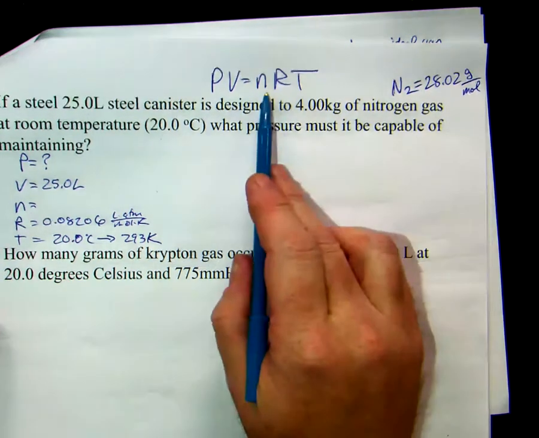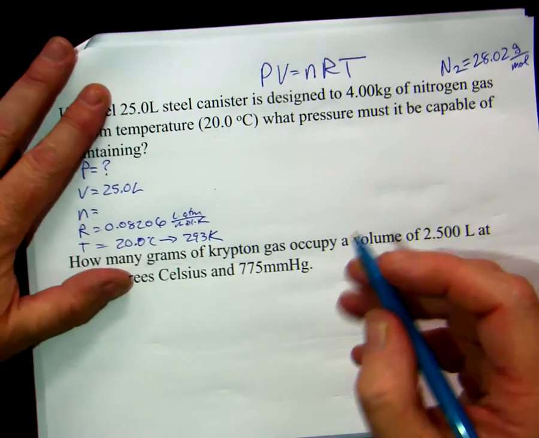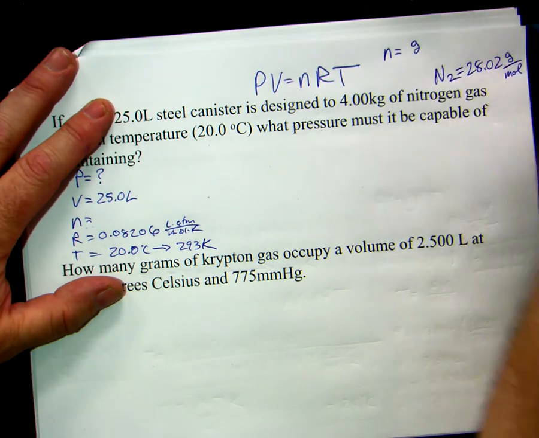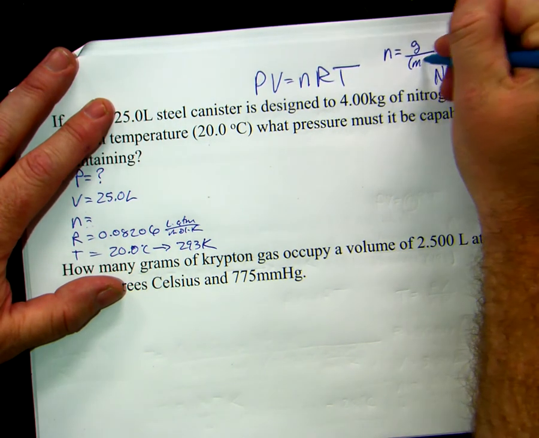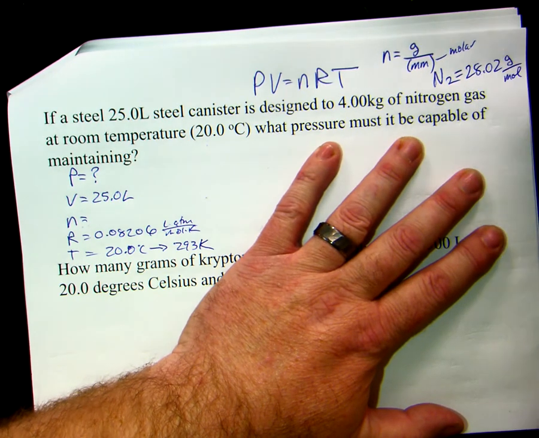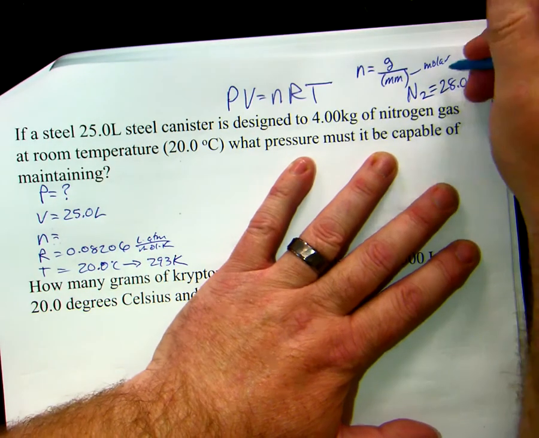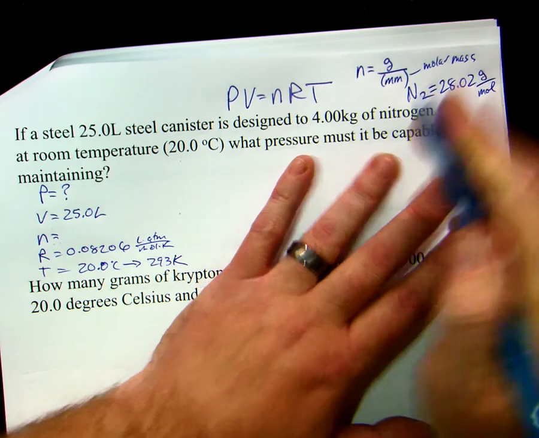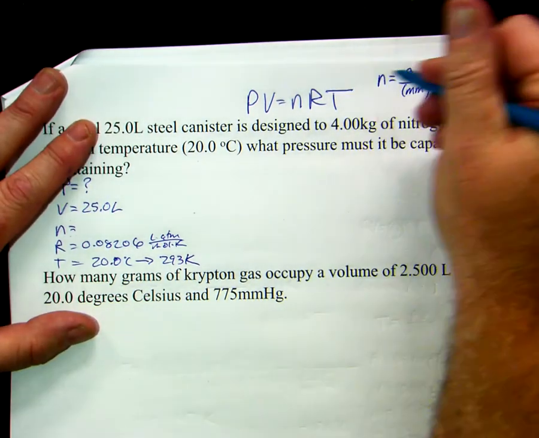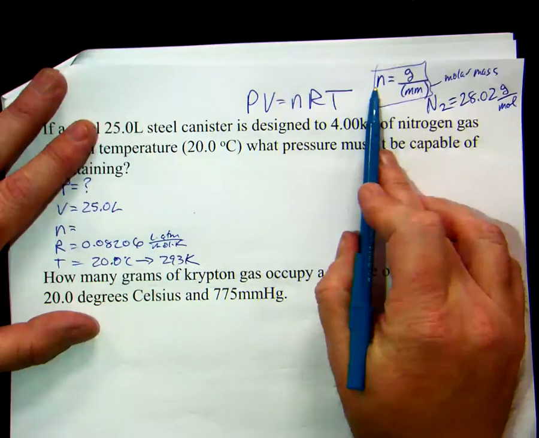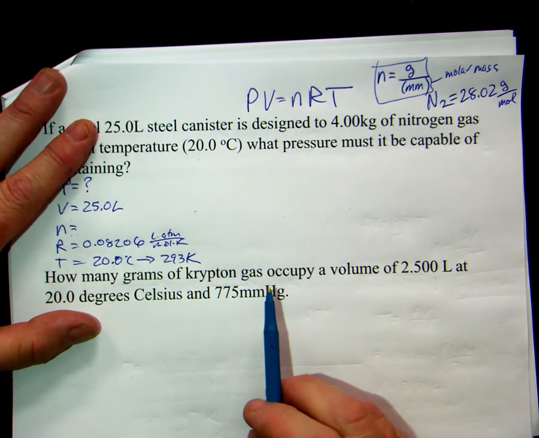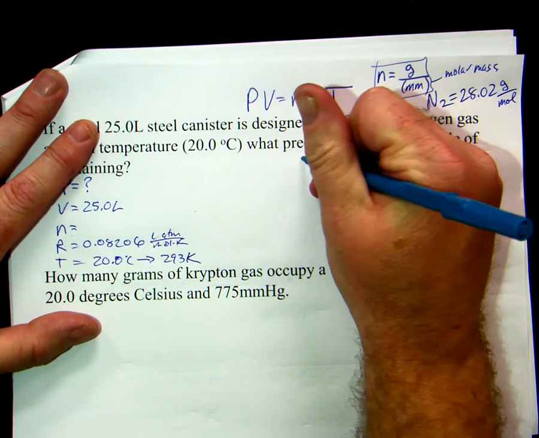But that's what number of moles is, right? Number of moles, n, is equal to your grams of whatever you have divided by molar mass. So let's just say that this is my abbreviation for molar mass, right? That's what number of moles is, grams divided by molar mass. So you know where this is going. I like algebraic substitutions. If n equals grams over molar mass, wherever I see an n, I can insert grams over molar mass. So let's do that.